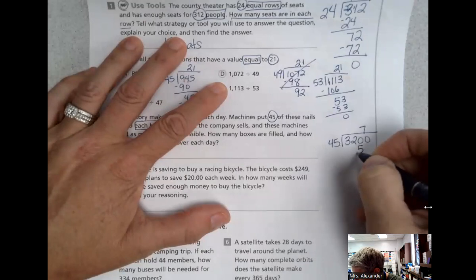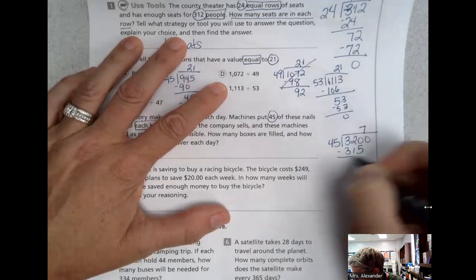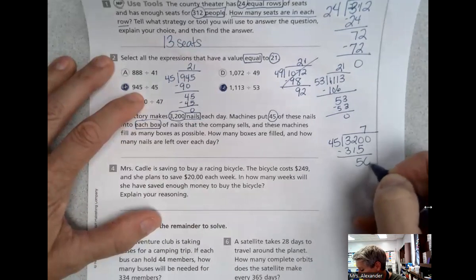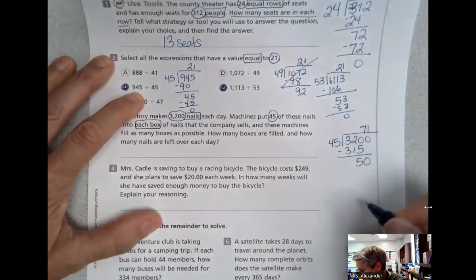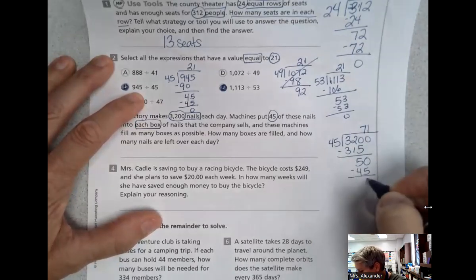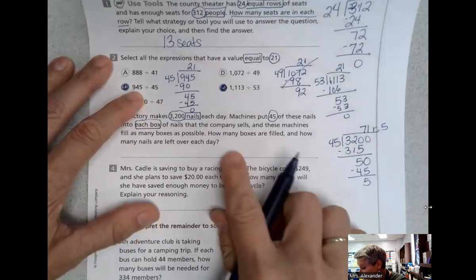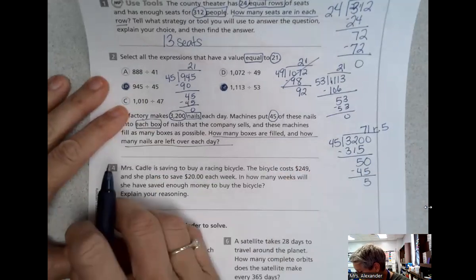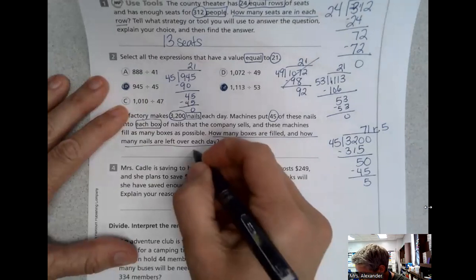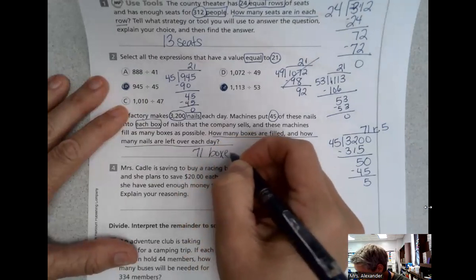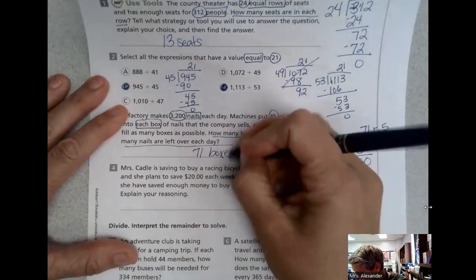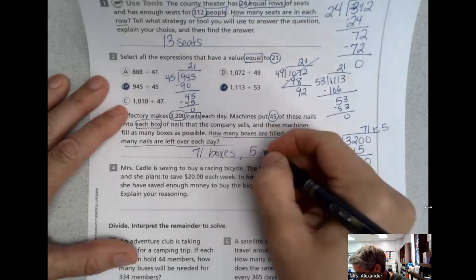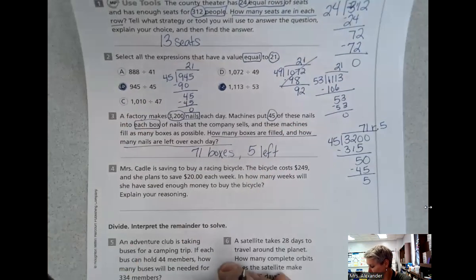Let's see. Oh, I think that was a good guess. 320 minus 315 is going to leave me with 5. And then I bring down my 0. 45 goes into 50 1 time. And when I subtract, we're left with a remainder of 5. So it's asking how many boxes are filled and how many nails are left each day. So we have 71 boxes. Oh, that's not right. 71 boxes and 5 left each day. I think that will be our answer.